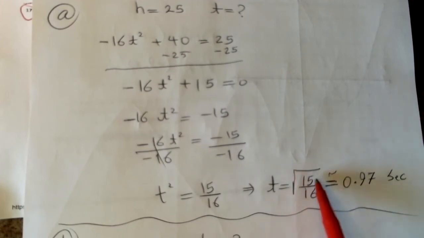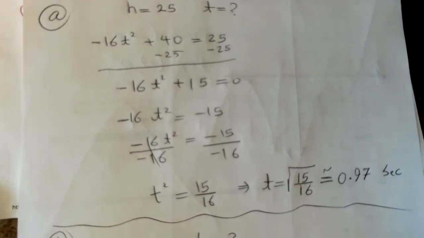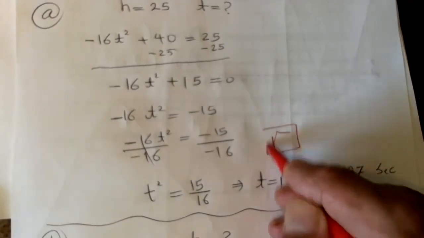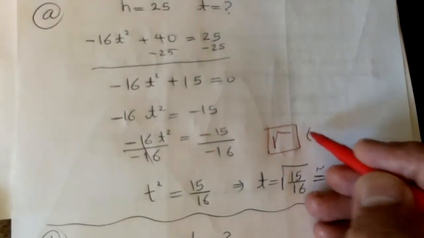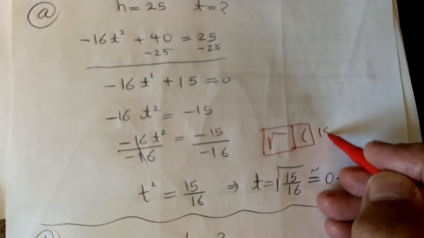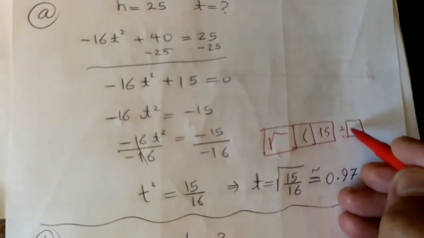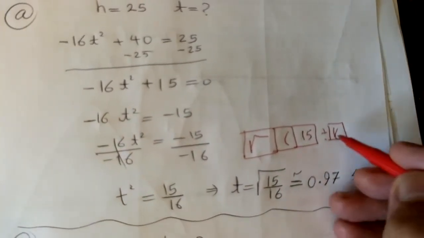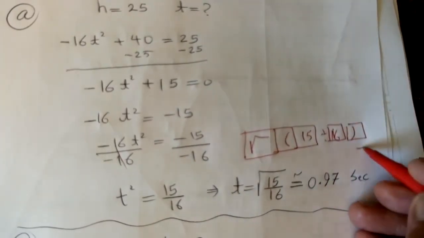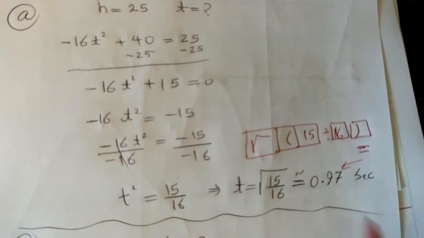A square root of, open a parenthesis in the calculator, put 15 divided by 16 and close. So when you want to do this kind of calculation, open this first, okay? Then open a parenthesis. Just say 15 divided by 16. Then close the parentheses. Then hit the equal sign, okay?